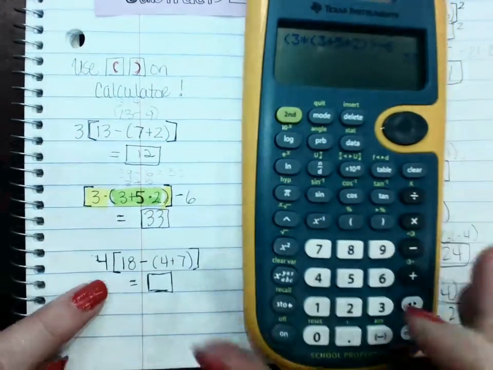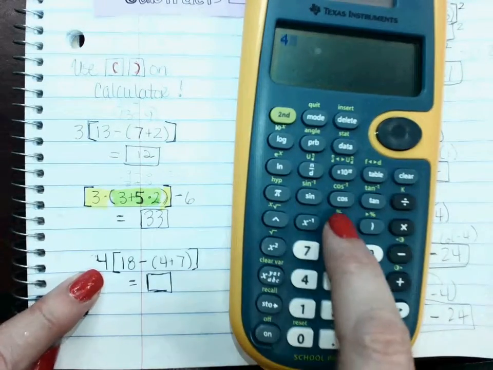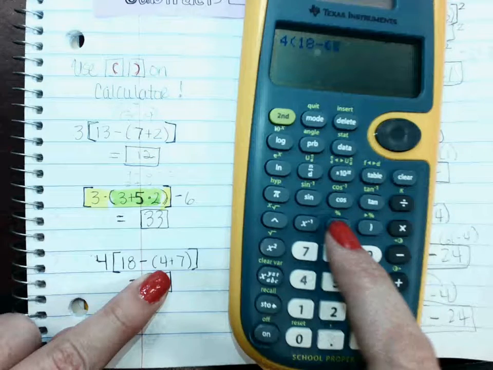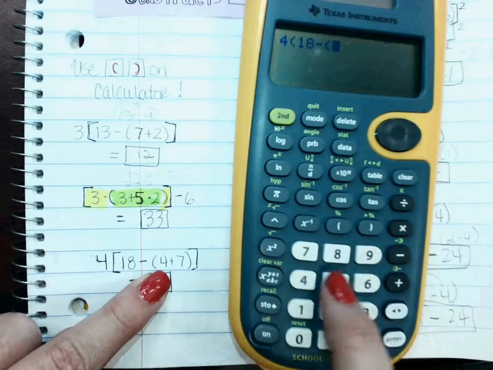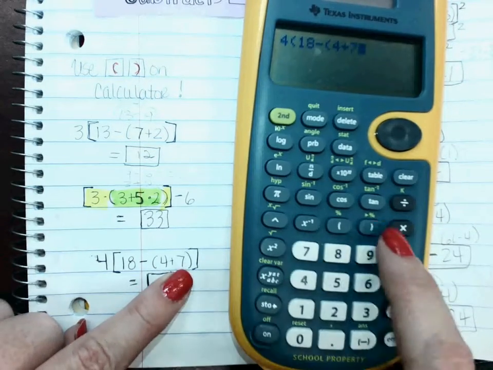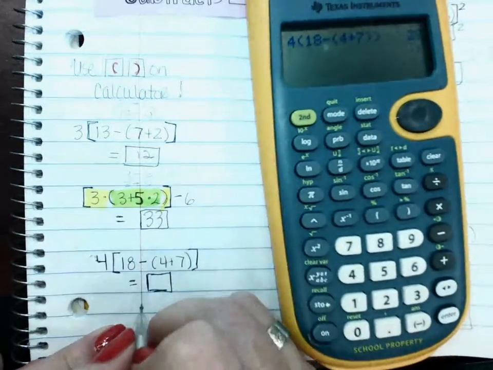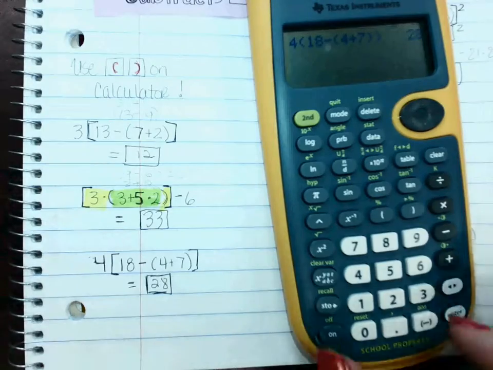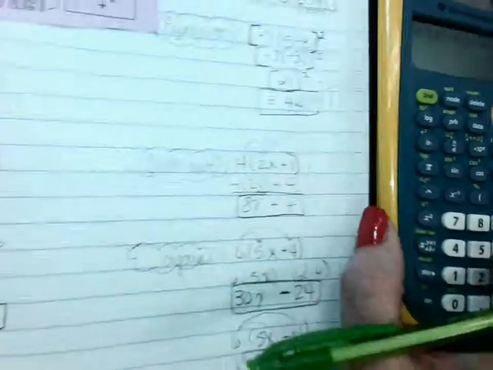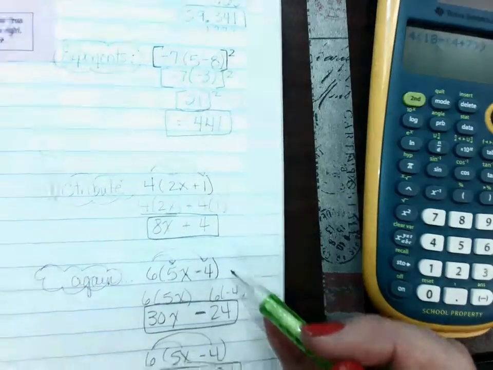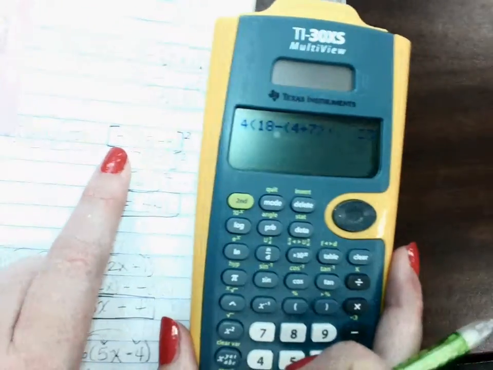Isn't that the coolest? Okay, let's do another one. 4 parentheses, 18 minus parentheses, 4 plus 7, close parentheses, close bracket. Answer, 28. I know you want to throw rocks at me now when I tell you that you cannot use a calculator for these. Let's do one more.